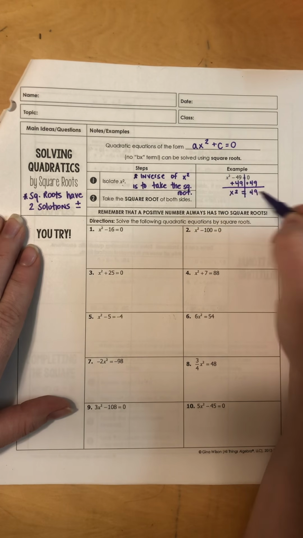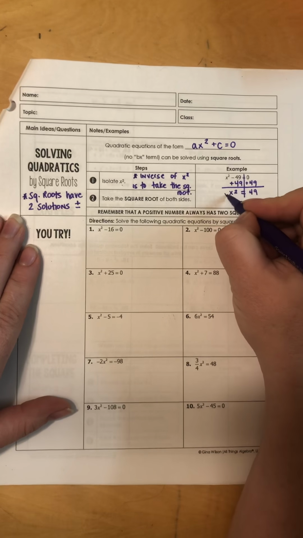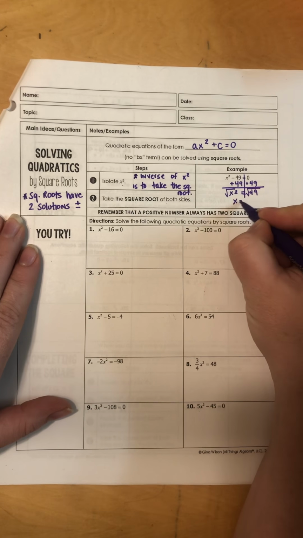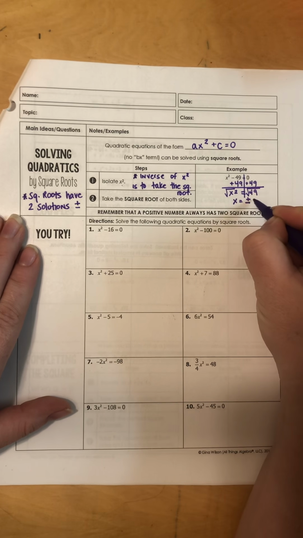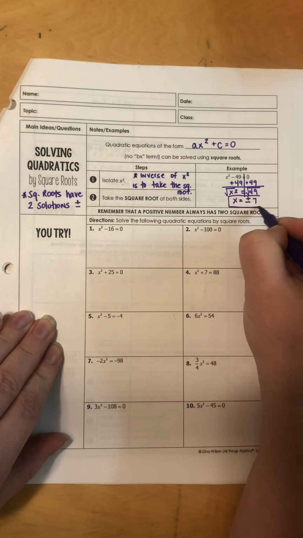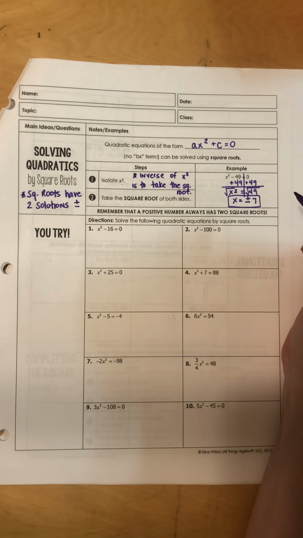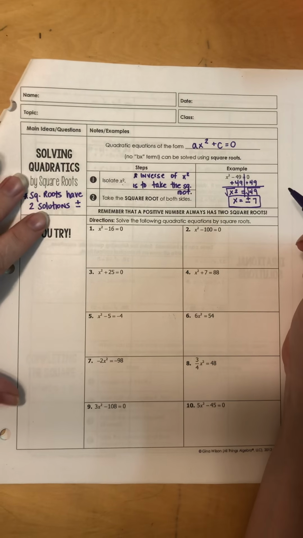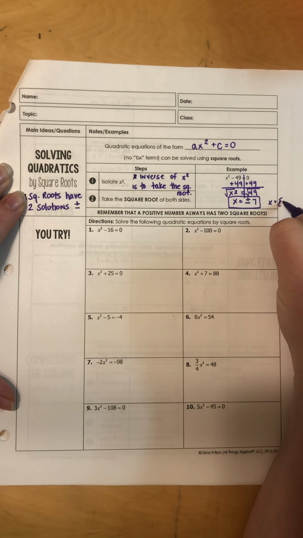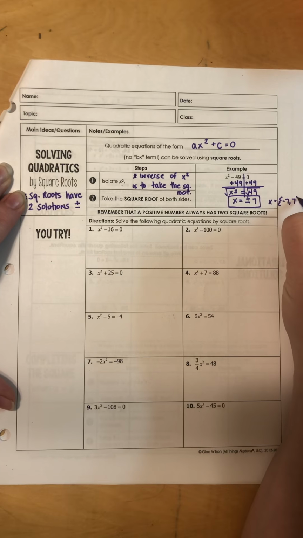Again, to undo a squared term, you're going to take the square root. So now x is equal to plus or minus 7. Then your x's, or your roots, are going to be x equals negative 7 and positive 7.